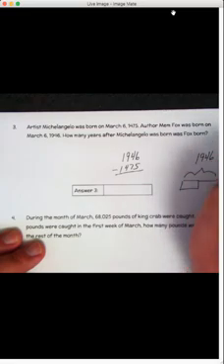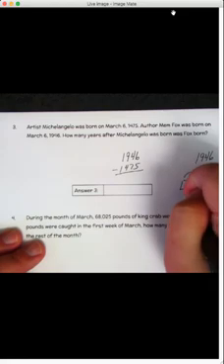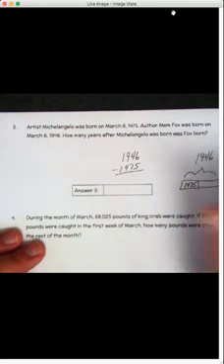We know Michelangelo was born in 1475. How many years is there between 1475 and 1946? So we're trying to find this missing part right here. So we do it by subtracting.